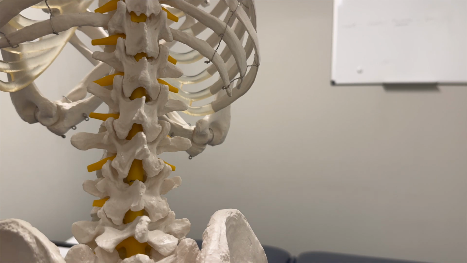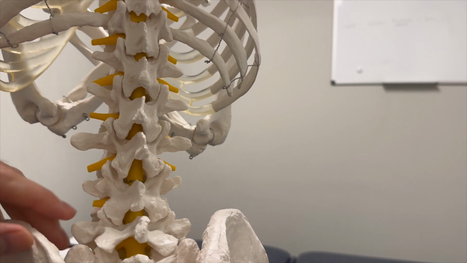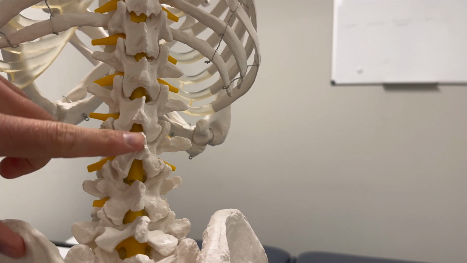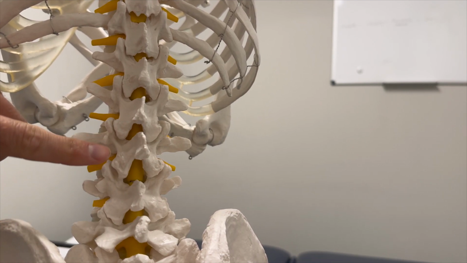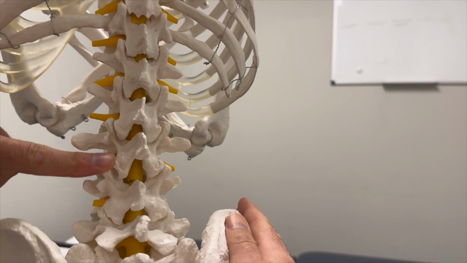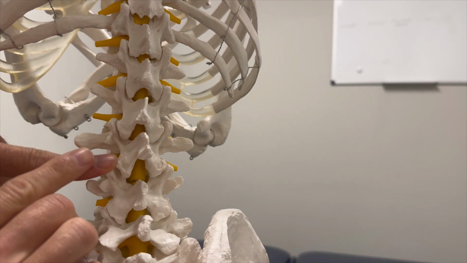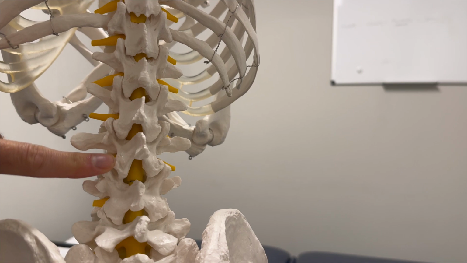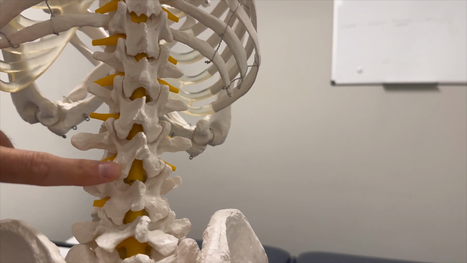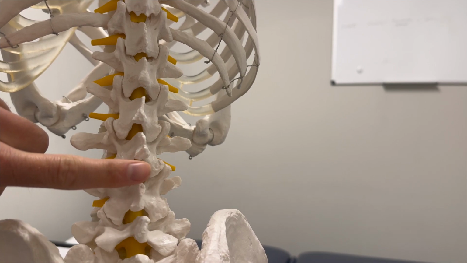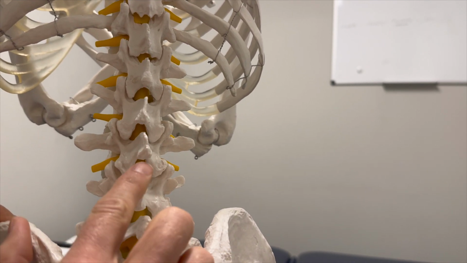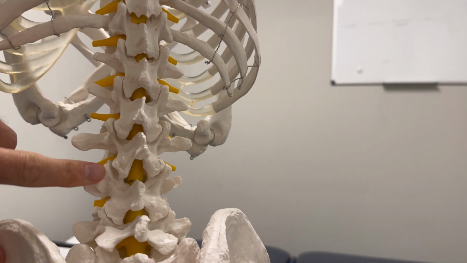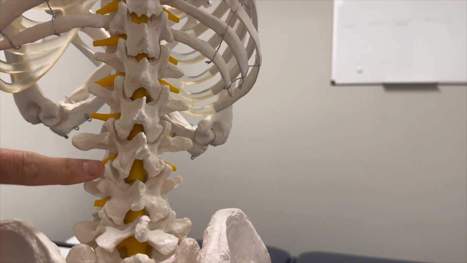Okay, so here we've got a close-up of the lumbar spine, and let's say we go back to that L3, L4 segment right here. So when the patient is side-lying, if their right side is the side they're lying down on, the left side is facing up, then for the L3, L4 segment, you're going to find the interspinous space. So right here, approximately 2 finger widths lateral to that interspinous space is going to place you over the mammillary process.